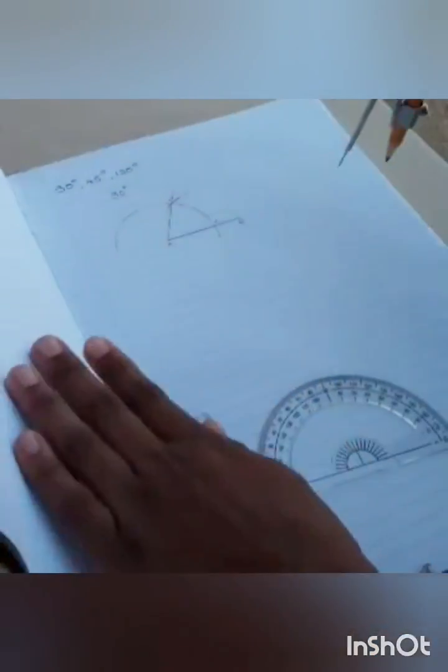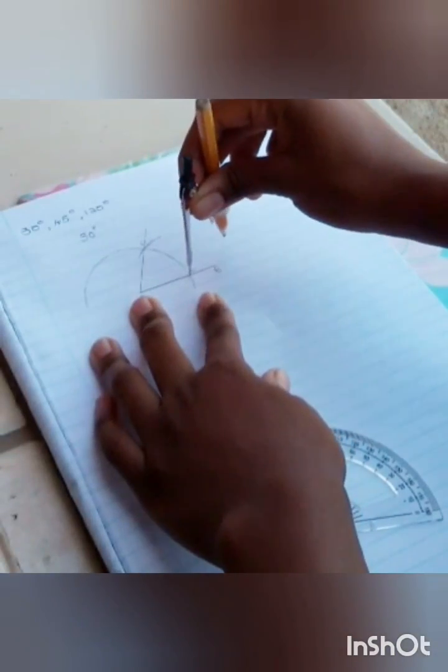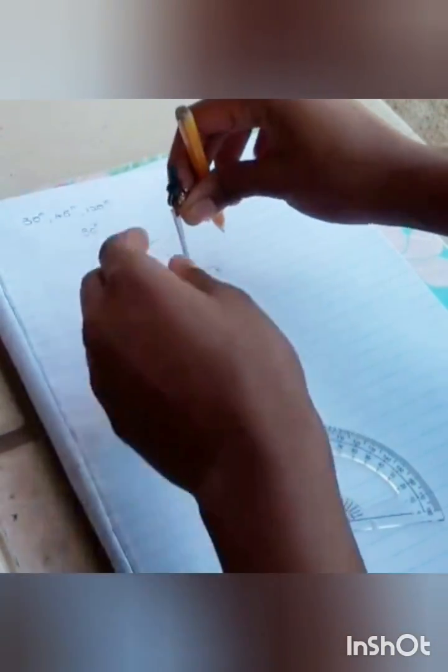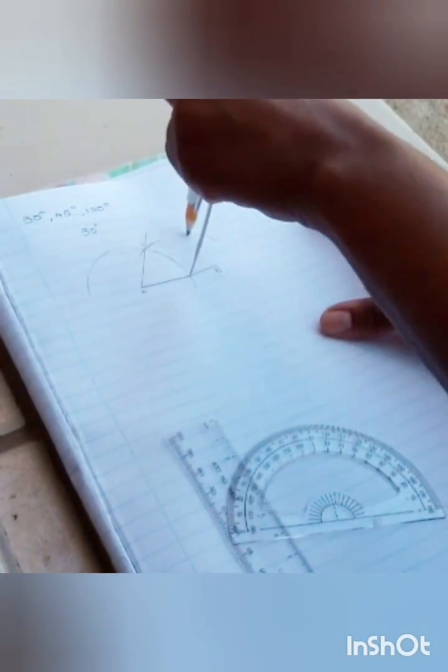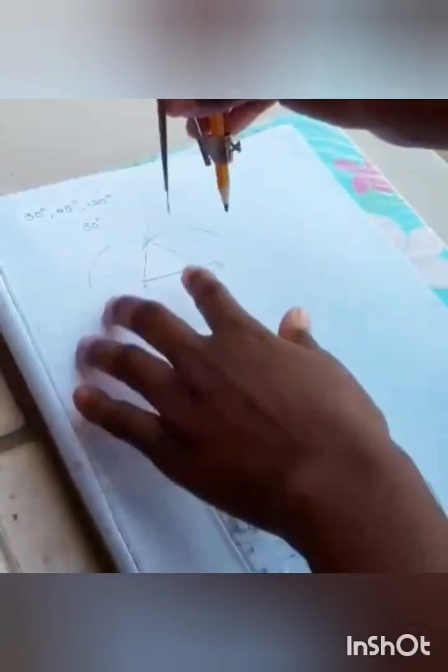So having my 60 degrees here, I have to bisect it, which means half it, and make it 30 degrees. To bisect a 60 degrees like this, I'm going to put my compass on point C, then draw a new arc like this. Then arc here, line here, then go to point D here. This is point D.